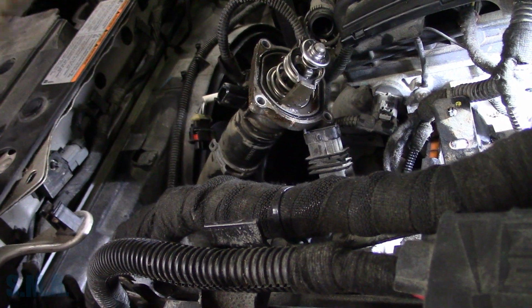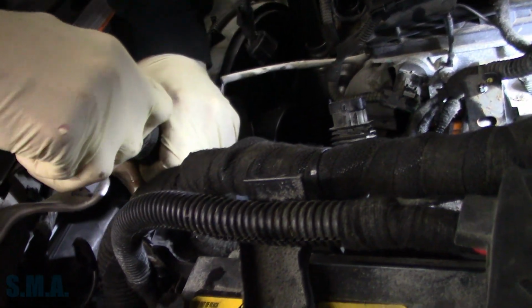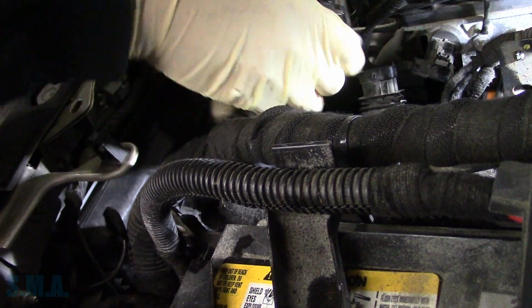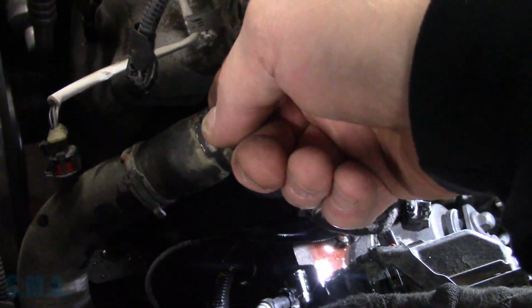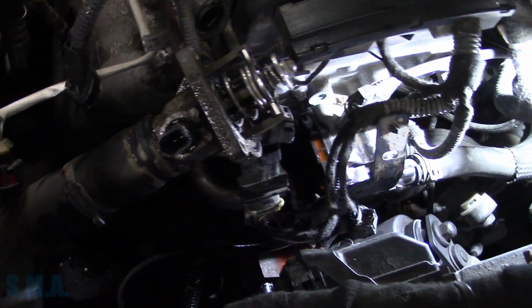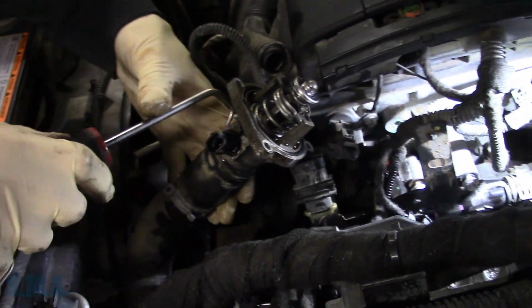Be able to grab that hose and twist the thermostat and get the crack loose or not. Wishful thinking. Sometimes they got a pretty good bond, so he'll get a hose pick, stick a hose pick in the hose here, crack it loose from the housing, and we should be good.